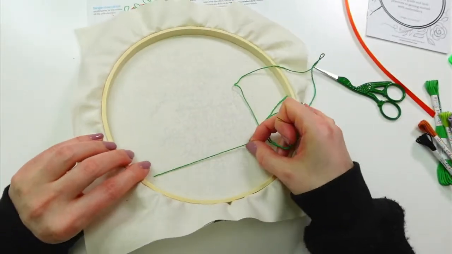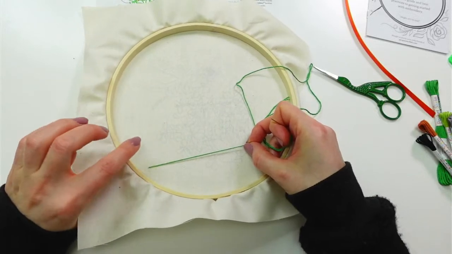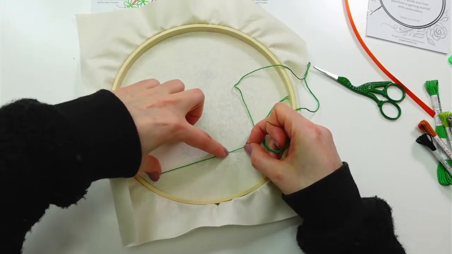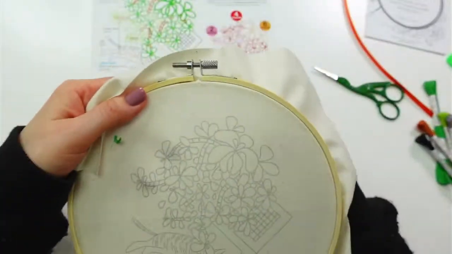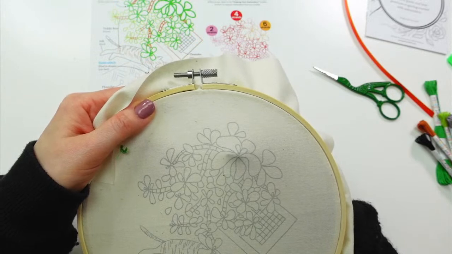So this is called an away knot. It's a type of waste knot where it's just holding some floss that I'll later weave in. So we'll come back to this. It looks weird now, but it'll make sense in a bit.